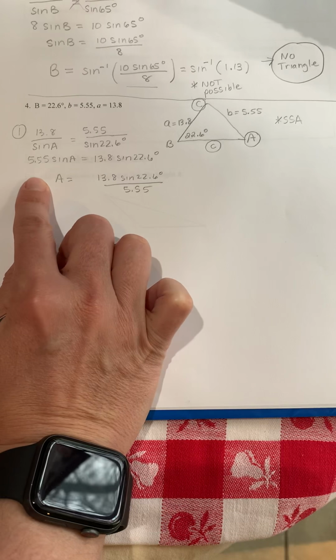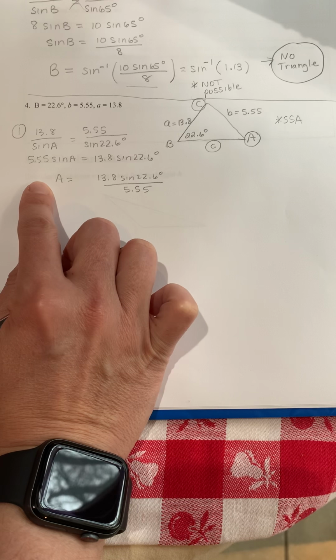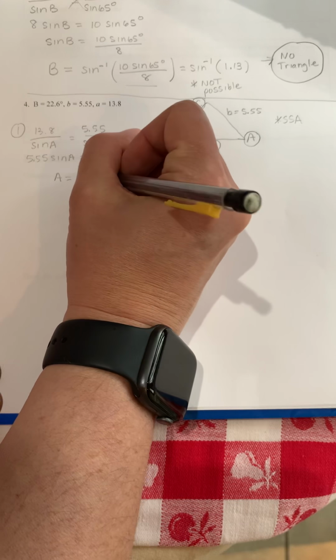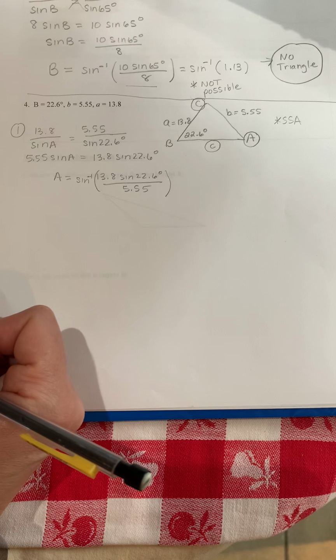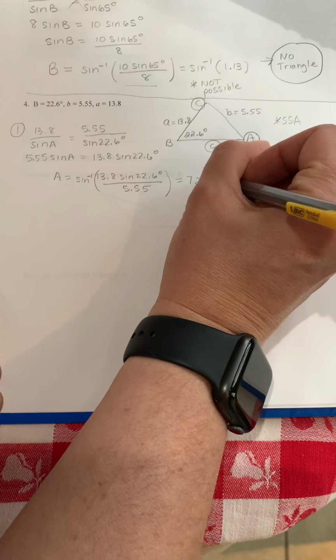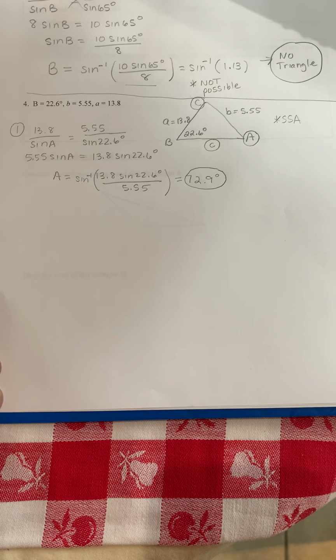We'd have the sine A equal to this expression, but if we take the sine inverse, it'll cancel out the sine, and then the sine inverse will show up in front of our expression. Putting this in our calculator, we end up that A is approximately 72.9 degrees. Make sure your calculator is in degree mode.